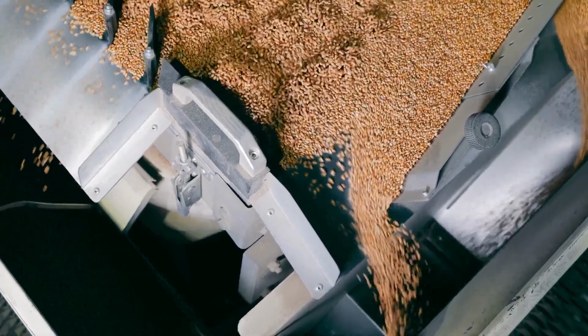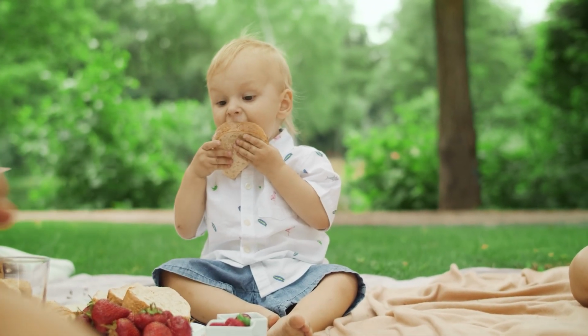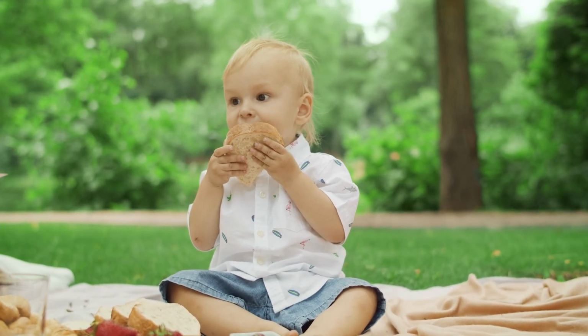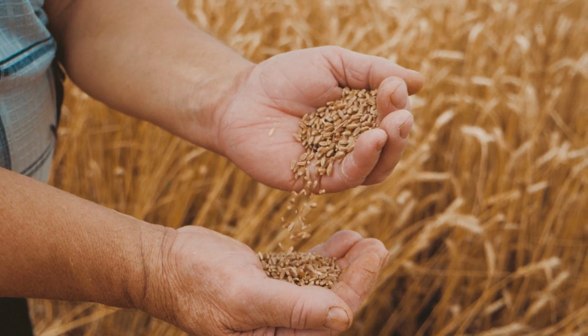Refined grains, however, have their bran and germ stripped, making them easy to chew, digest, and keep on the shelves for much longer. In regards to cooking whole grains, keep in mind that the bran acts as a barrier for water to penetrate and cook the endosperm. This means you'll want to double your cooking time when it comes to whole grains such as brown rice, kamut, buckwheat, and others which contain the bran and germ.